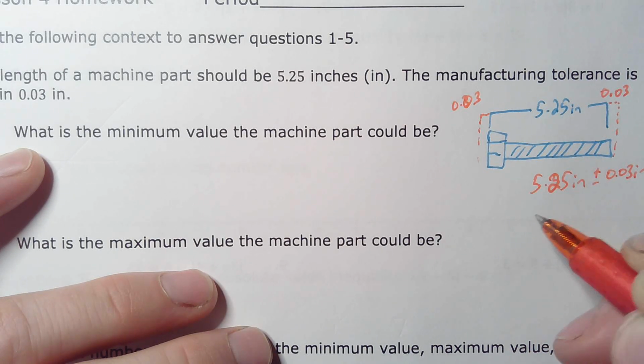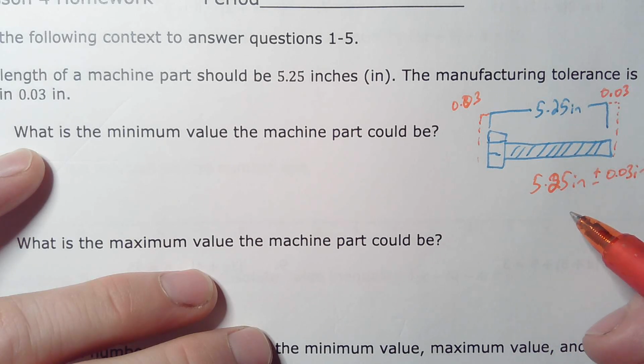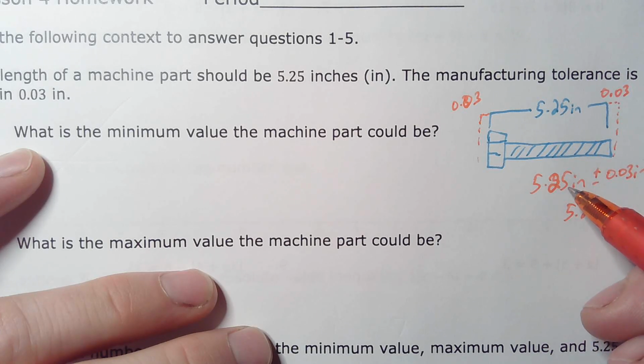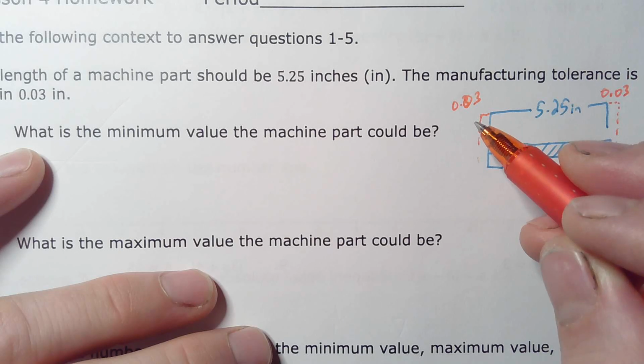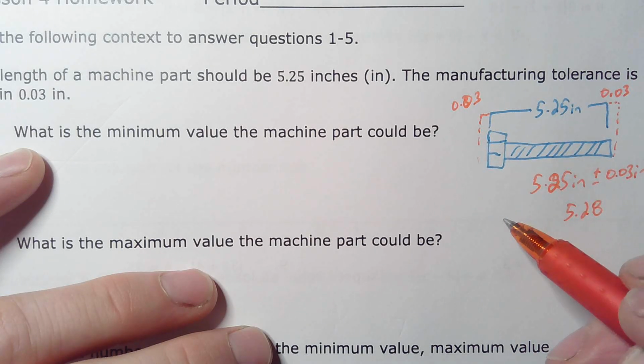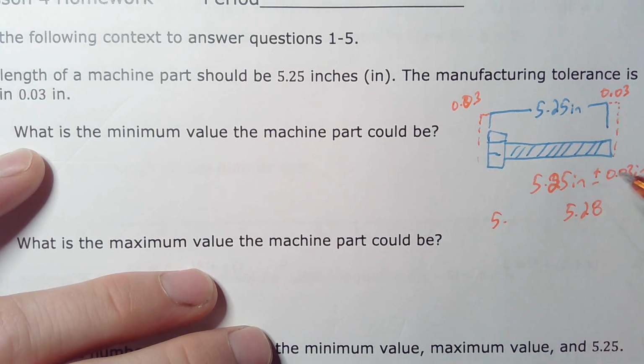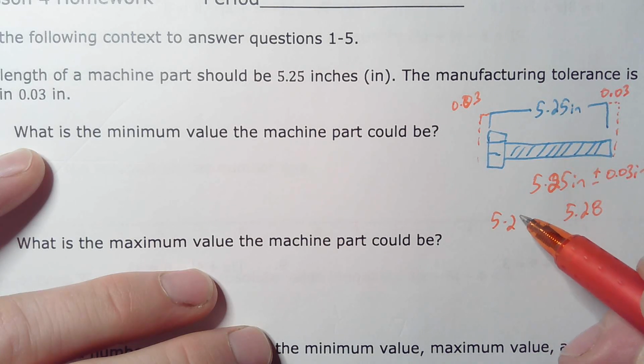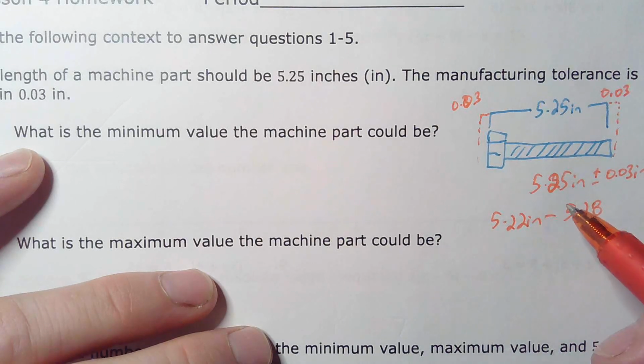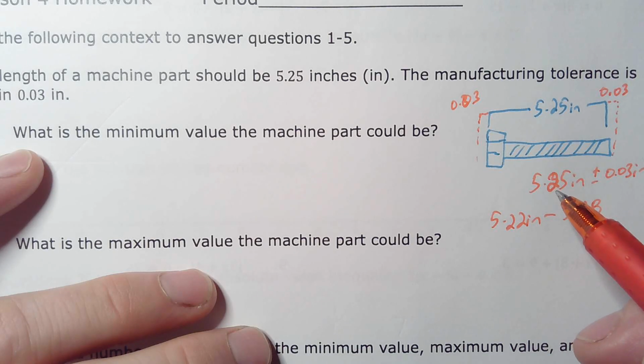So it's going to be, on the high end is easy, my range in which the bolt length can be. It's going to be as long as 5.28 inches, because that's 5.25 plus 0.03, and the minimum it can be is 5.22 inches, right? And then ideally it's right there in between those two.